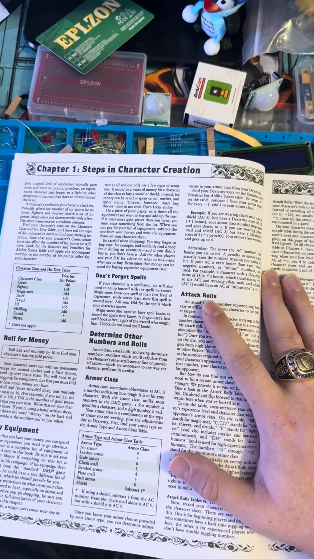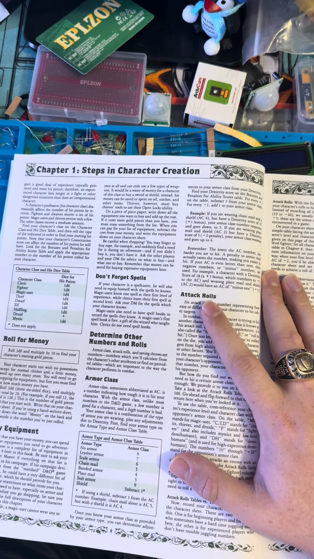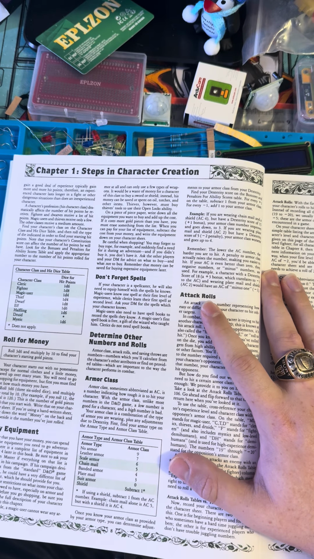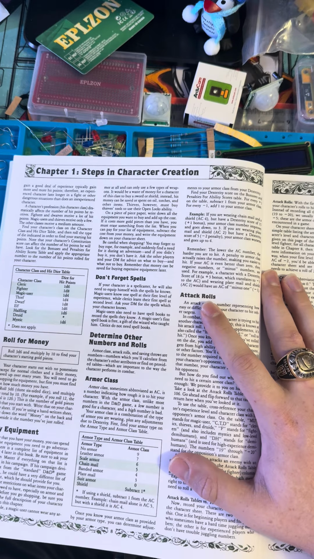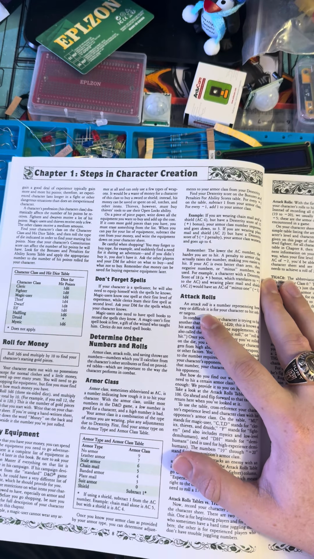On a piece of paper, write down all the equipment you want to buy and add up the cost. If it costs more gold pieces than you have, you must erase something from the list. When you can pay for your list of equipment, subtract the cost from your money and write the equipment down on your character sheet. Be careful when shopping. You may forget to buy rope, for example, and suddenly find a need for it during an adventure. And if you didn't buy it, you don't have it.